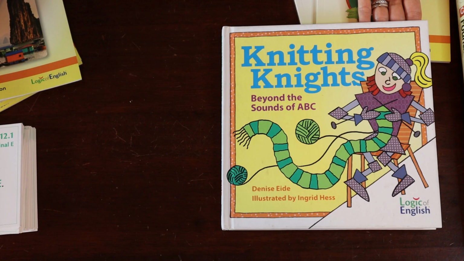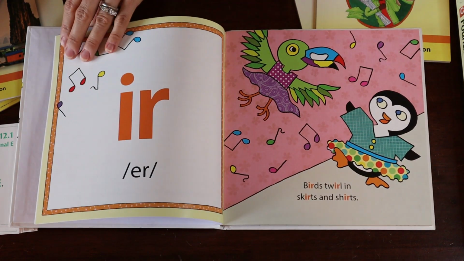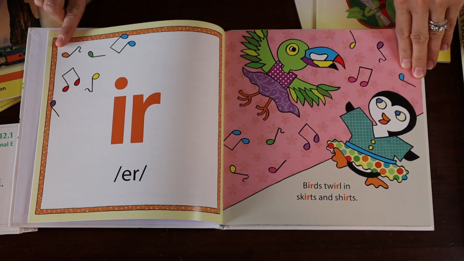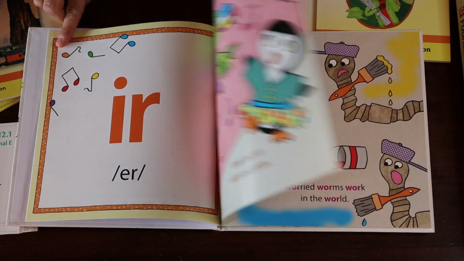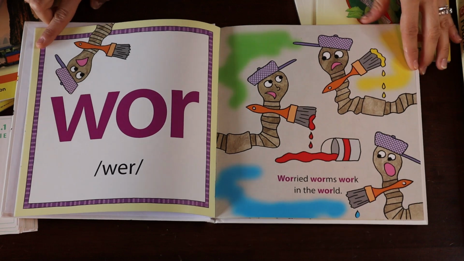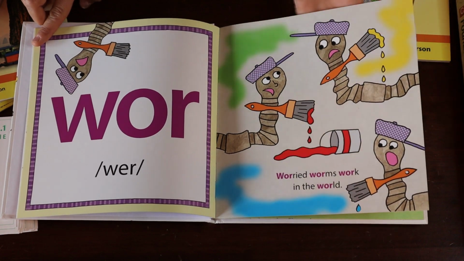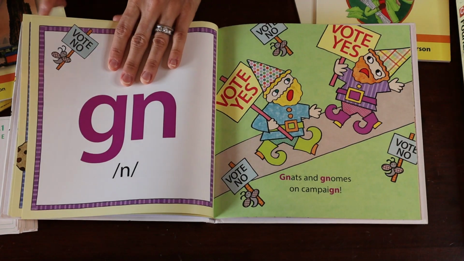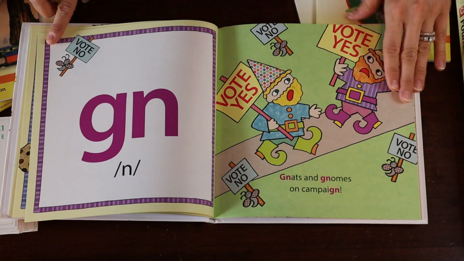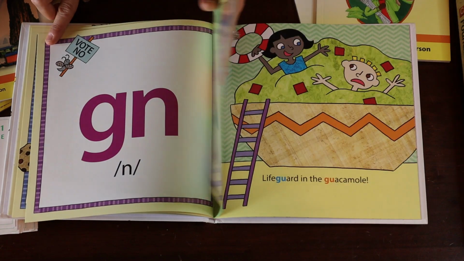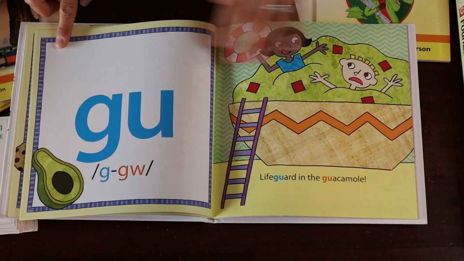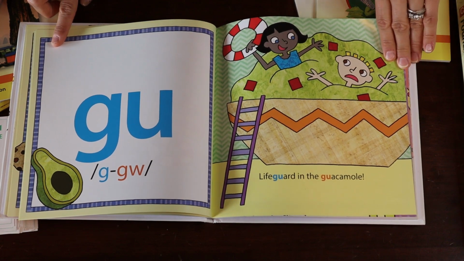The program also has Knitting Nights, which is the picture book as part of the program that has the phonograms they're going to be learning. They do learn a whole other grouping of phonograms as part of the program, similar to what we went through in B, but just all new ones. And we see the great pictures in the Knitting Nights book with the words that correspond to the phonograms that they're learning. So that's just a great book to walk through as they're learning their new phonograms.